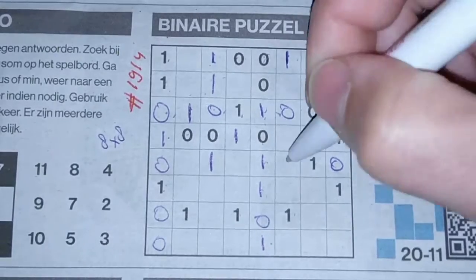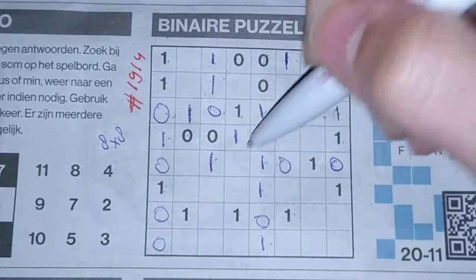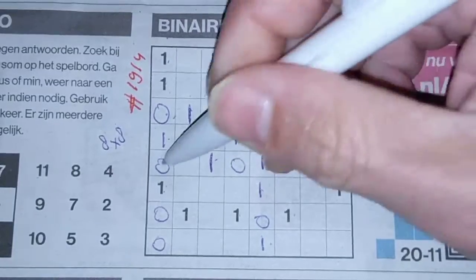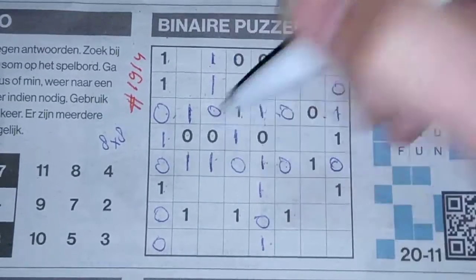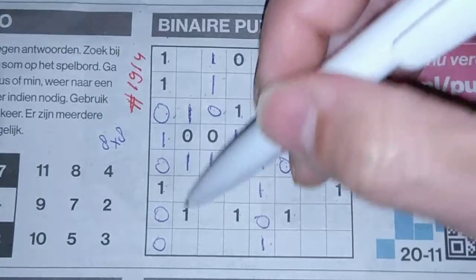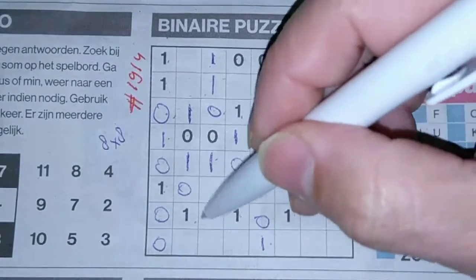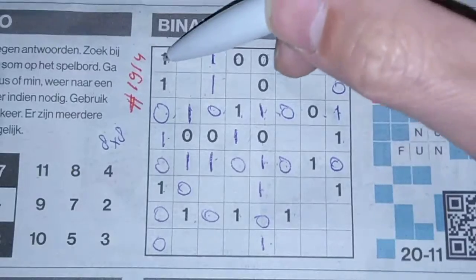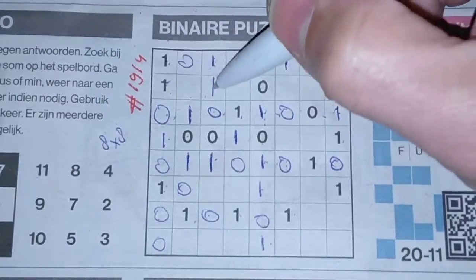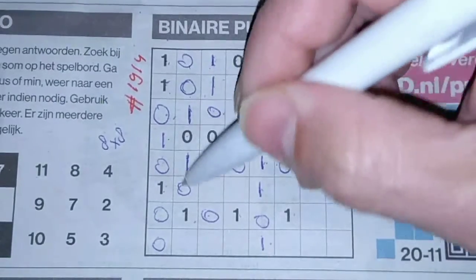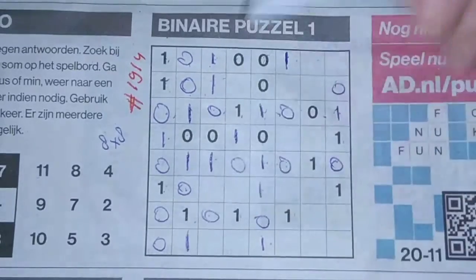Between two ones comes an O. Between two ones comes an O. Now we have 4 O's, so the rest are ones. Between two ones comes an O. We have now 4 O's, so the rest are ones.